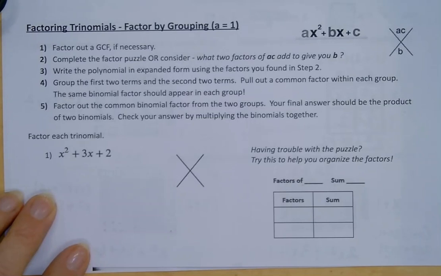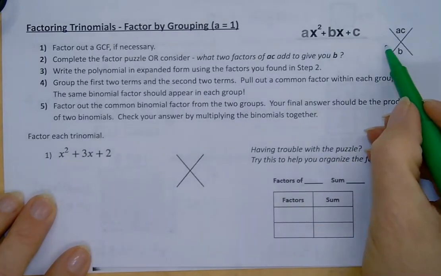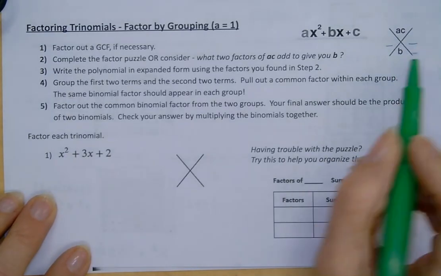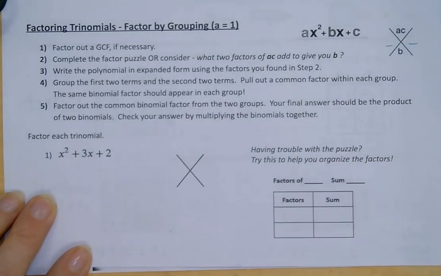It's this lovely little X we're going to use. After we find the answers to our puzzle, we're actually looking for the numbers that are going to go in those two side spots. After we find those numbers, we're going to write a new polynomial where we have broken up our middle term, and then we're going to pull out the greatest common factor. So let's show you how it's done.